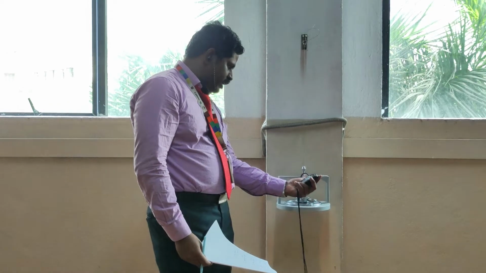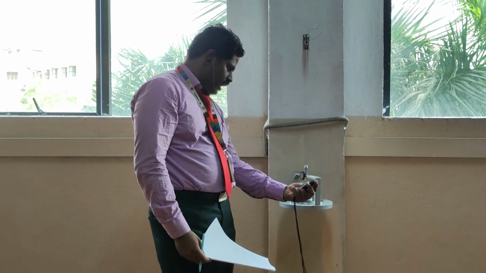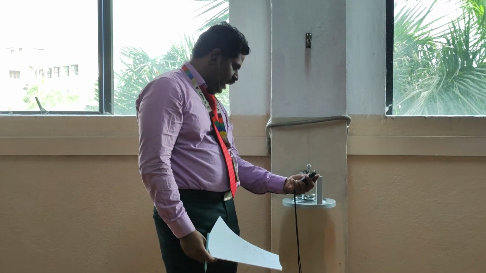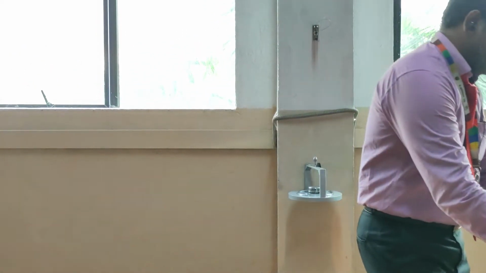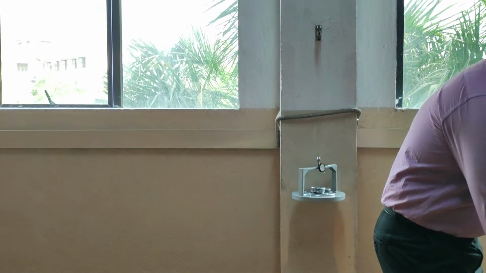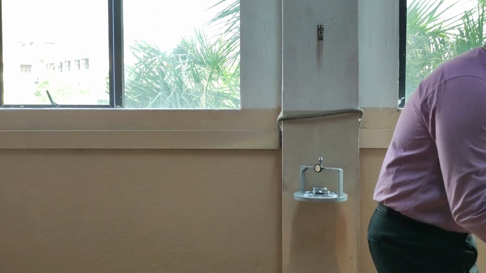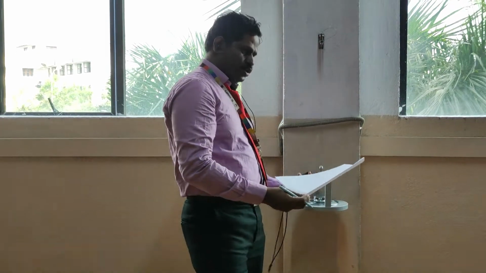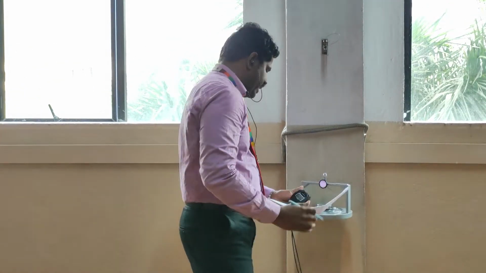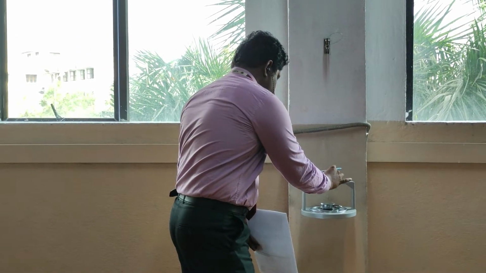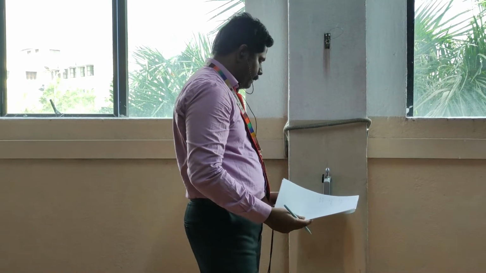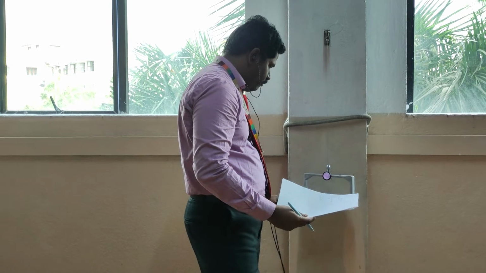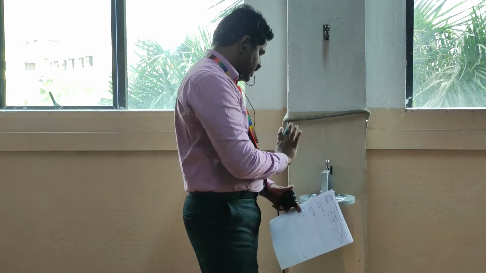Now at the end of this 10th oscillation, I stopped the watch and I found the time taken for these 10 oscillations. In this position it will be 106 seconds. So again repeat it for trial 2. So create again the oscillation. What is the time taken for 10 oscillations? We have to measure. First, leave the first oscillation.